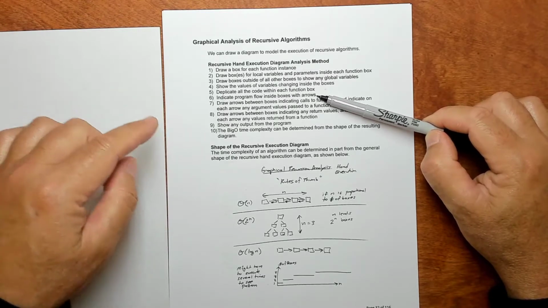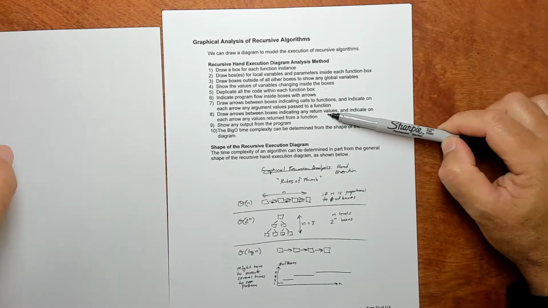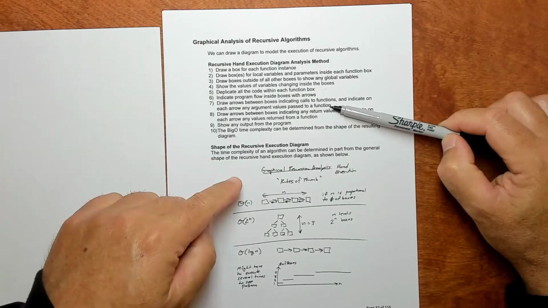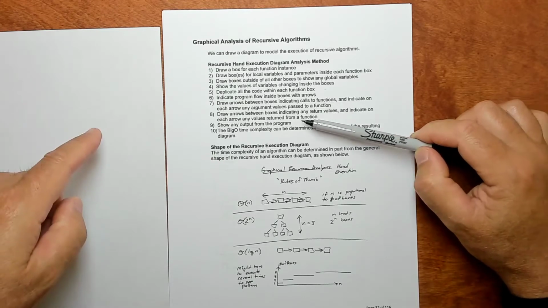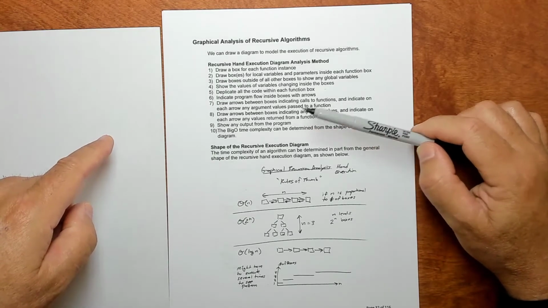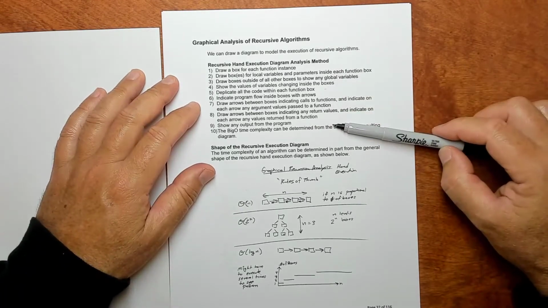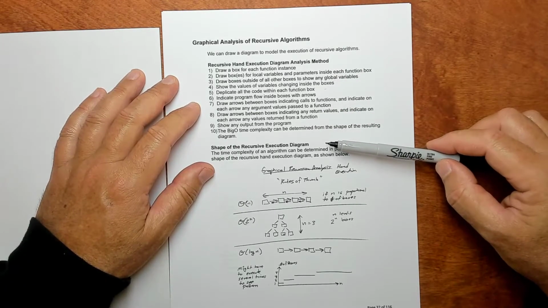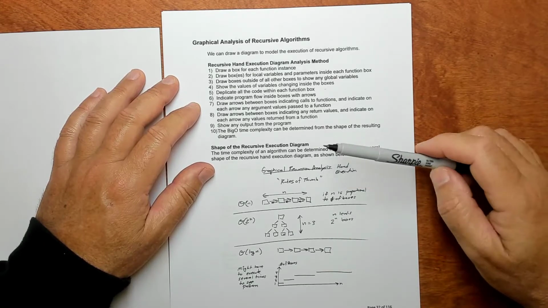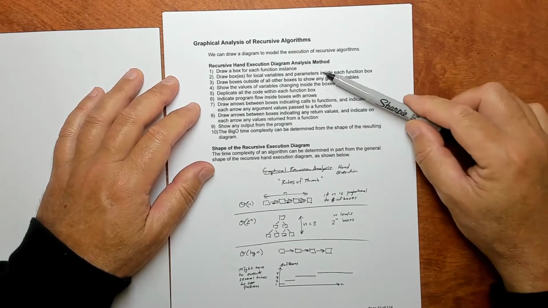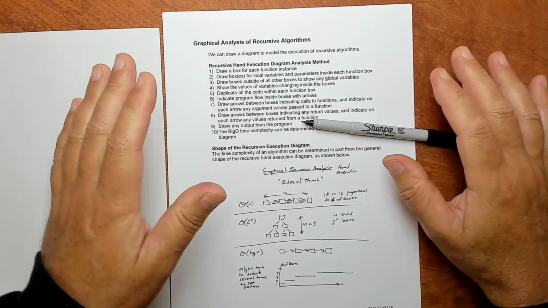And then you can put arrows inside showing where the code is flowing. You can put arrows between the function calls showing arguments being passed to functions and then return values coming back. And I'd like you to show the output. The main reason we're doing this is so that we can use it as a tool to determine time complexity. But there's value in this methodology just by itself.